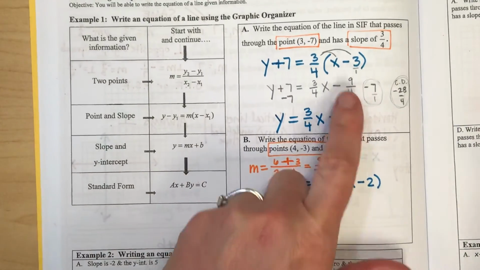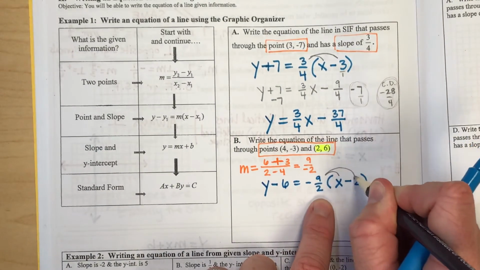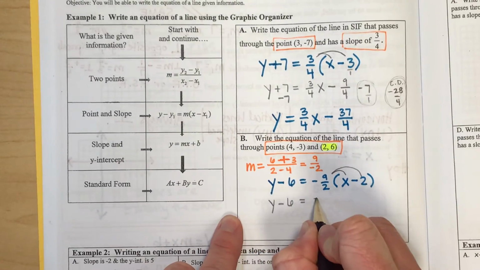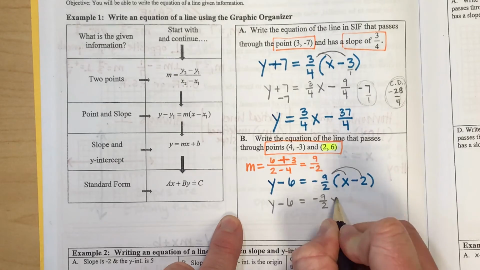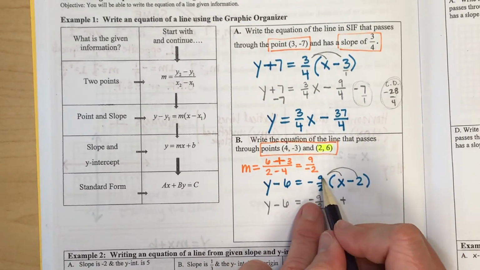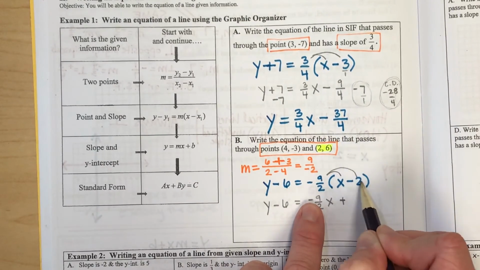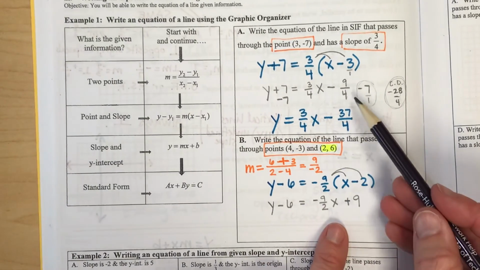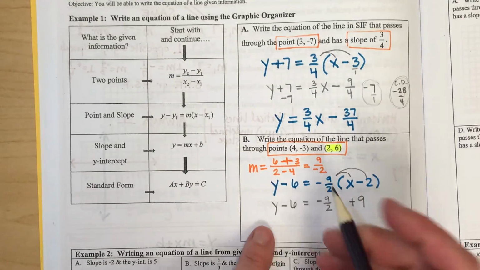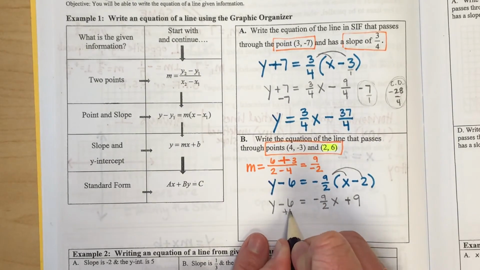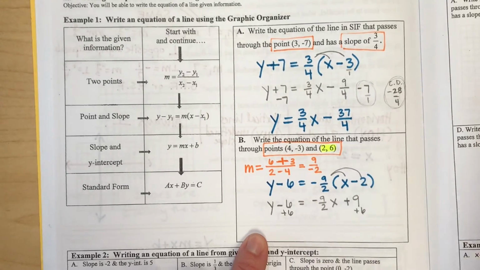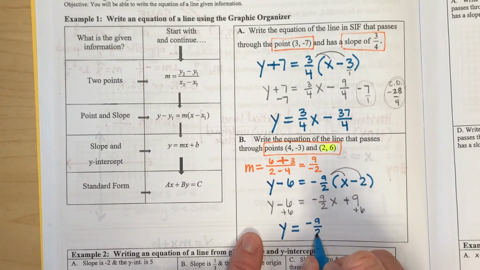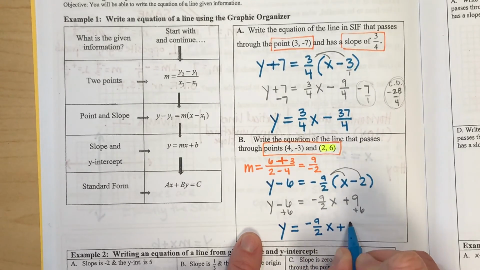Now again, just like I did up above, I'm going to distribute my slope, and I will have y minus 6 is equal to negative 9 halves x plus, now 9 times 2 divided by 2, the times 2 and divided by 2 are going to cancel out, and I'm left with 9. A lot nicer than having a fraction like I had before. Now to get my slope-intercept form, all I need to do is add 6 to the right side. So I have y equals negative 9 over 2 x plus 15.